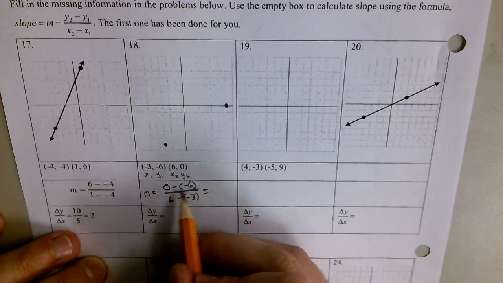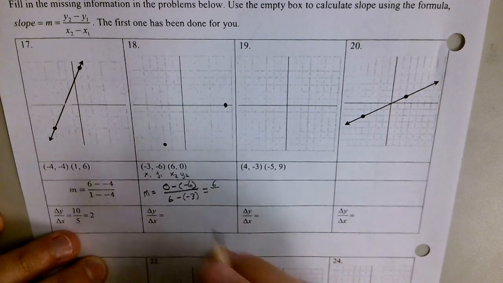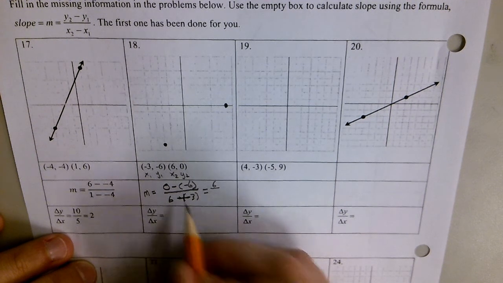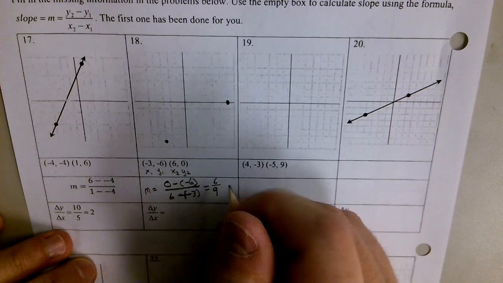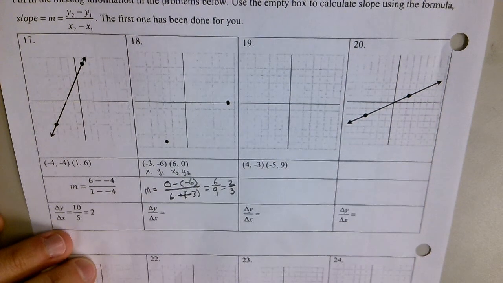So 0 minus negative 6 is plus 6, so positive 6. And then 6 plus 3, because 2 minuses make a plus. So 6 over 9. And then that's going to reduce to 2 over 3. So that's with our slope formula.